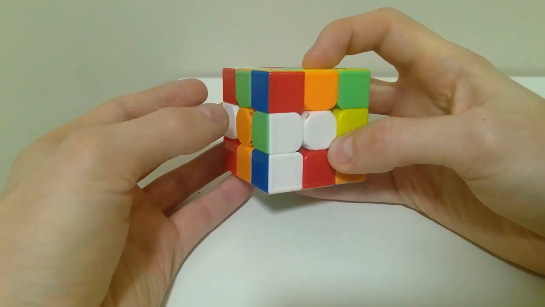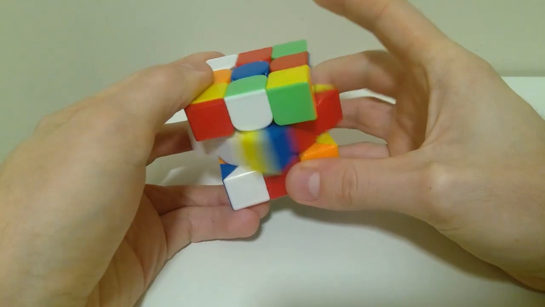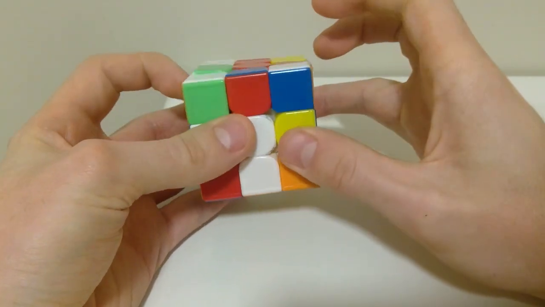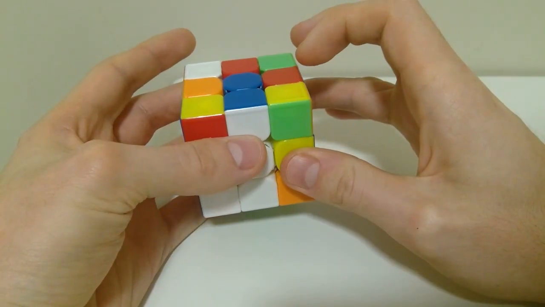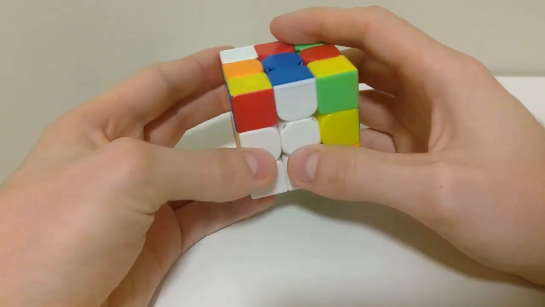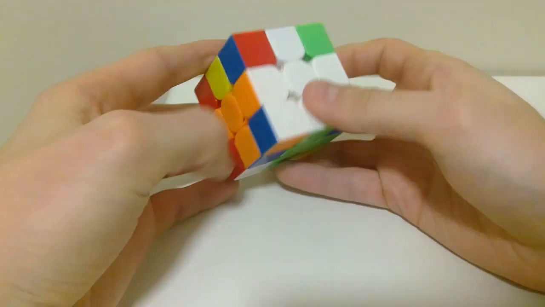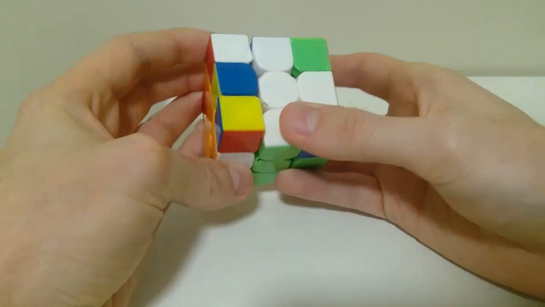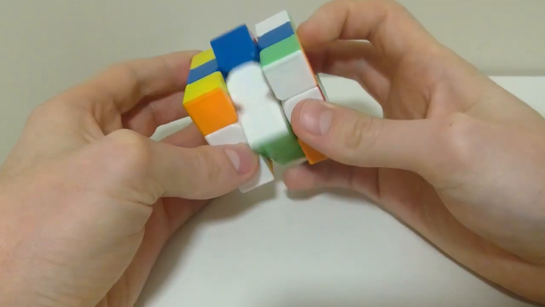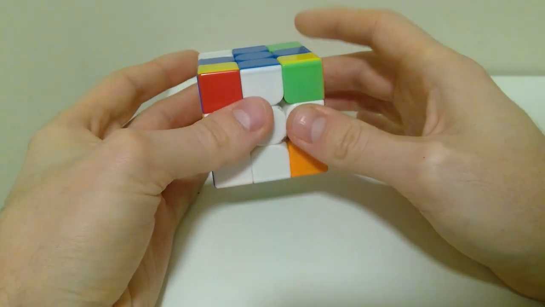So I did UF here, here, and then I did that, which cycled these, and then I was doing the UB comms, and then I'm going to do that thing like that, then we have that. So that's super awesome, super fast.